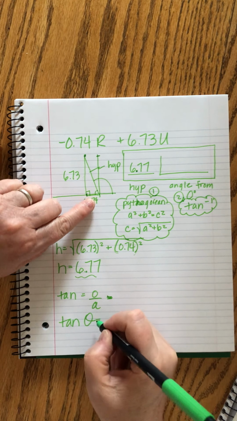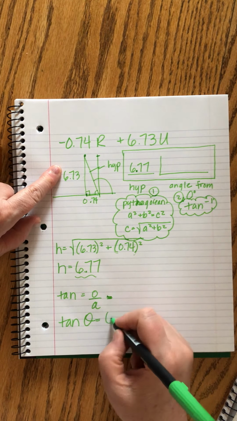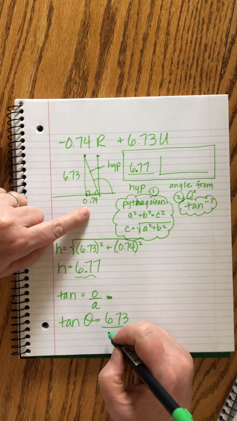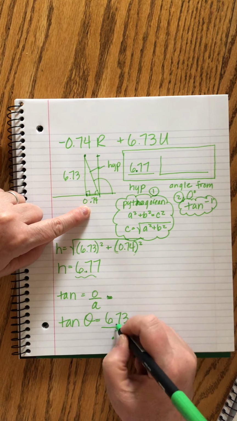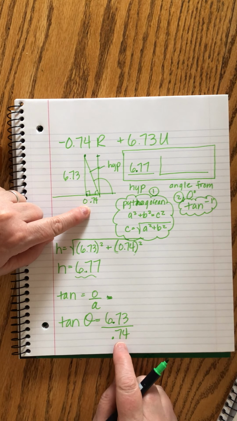The tangent of this angle, which we don't know, is equal to opposite 6.73 over adjacent 0.74. So you can use your calculator for this part too.